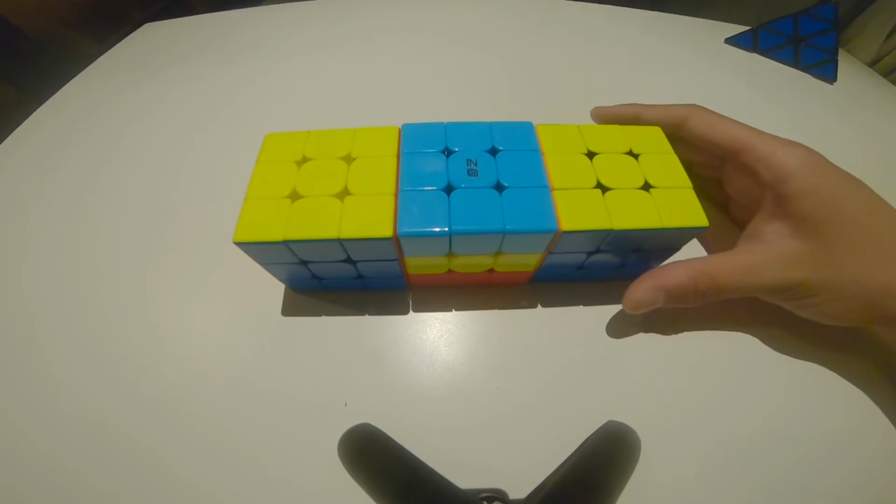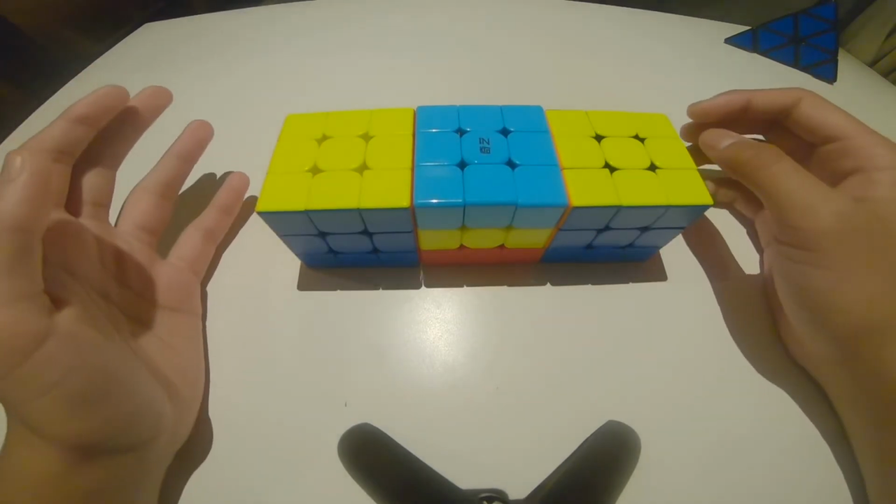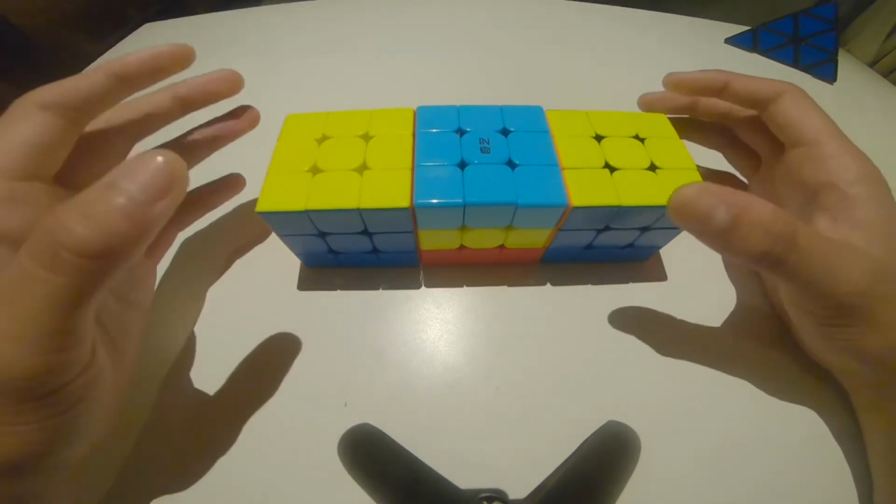Alright, that's it, and I hope you've learned something new. See if you can come up with your own algorithms based on this one move conjugation.